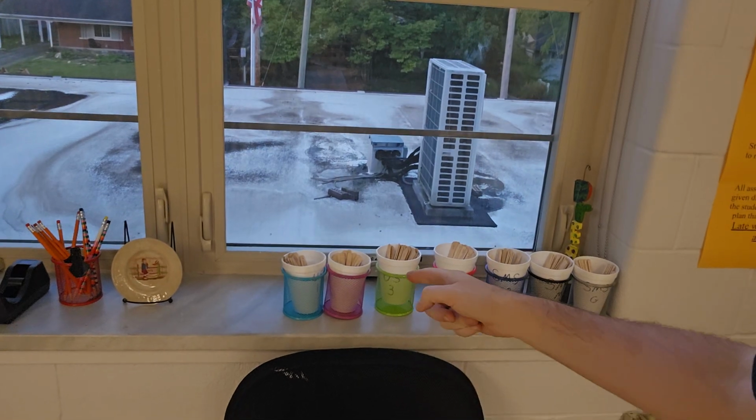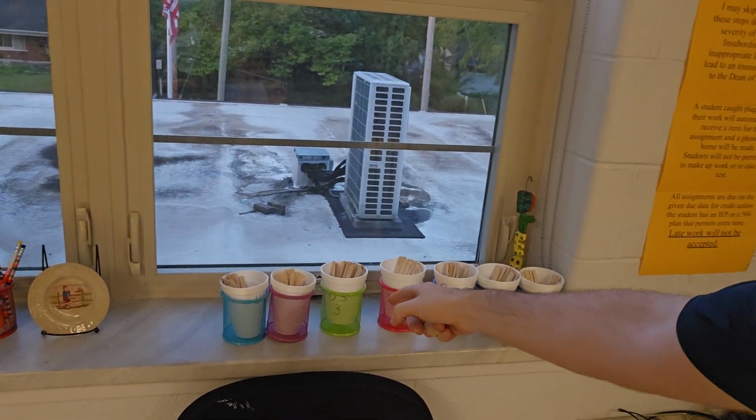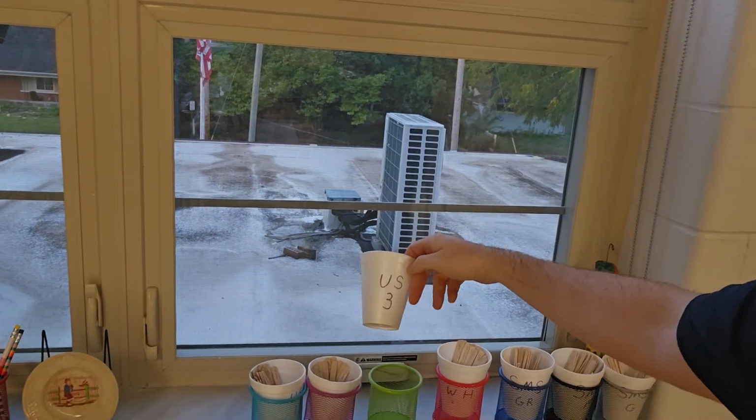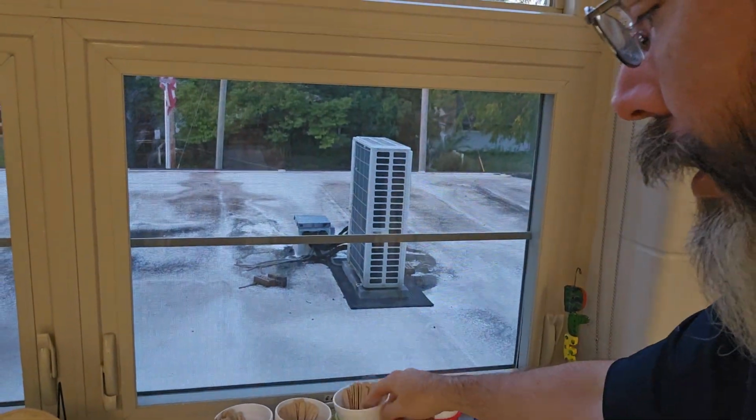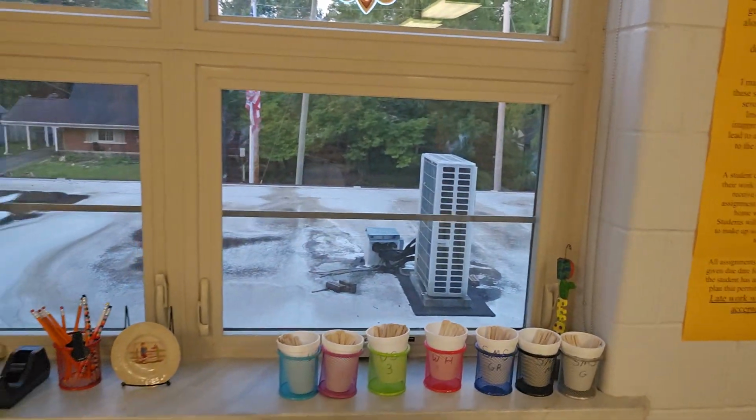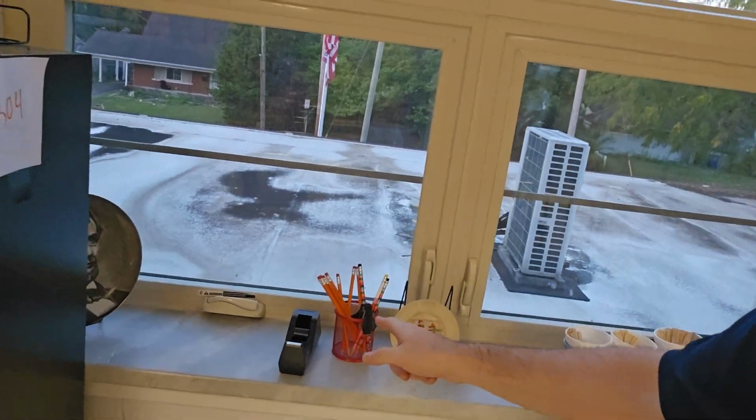I use popsicle sticks. So I got these cups and a little styrofoam. And as you can see, I wrote down the subject. So this is my third section of U.S. history. And I have a place for pencils.